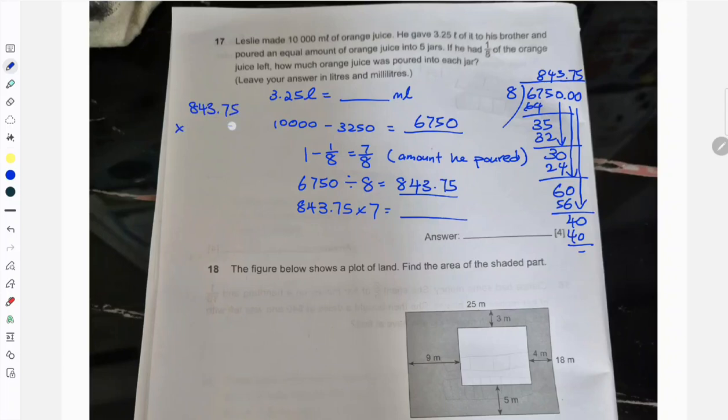843.75 times 7. So this question is a bit troublesome, but no choice, right? 5 times 7 is 35, 3 times 7 is 21, 2, 28, 0, 3, 56, 59. Okay, so you get this.